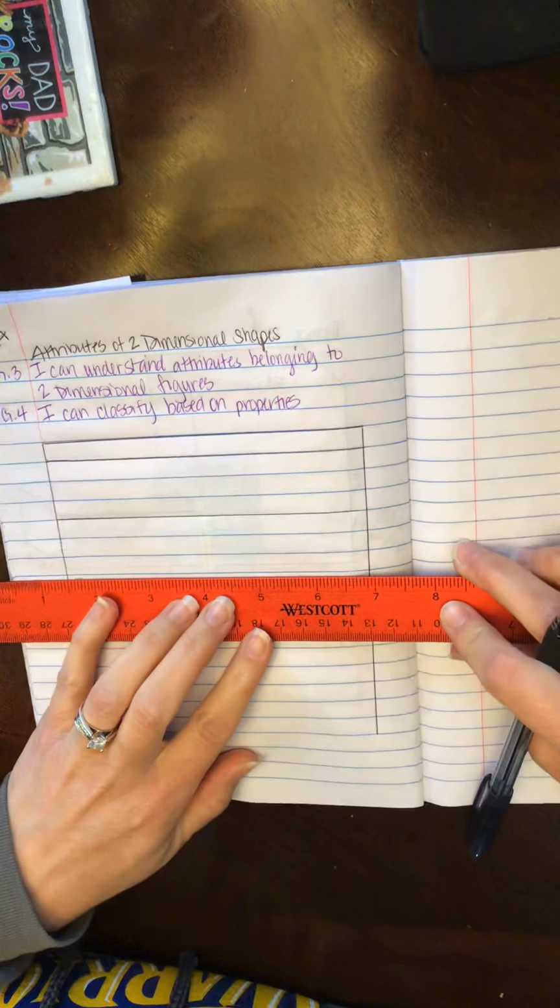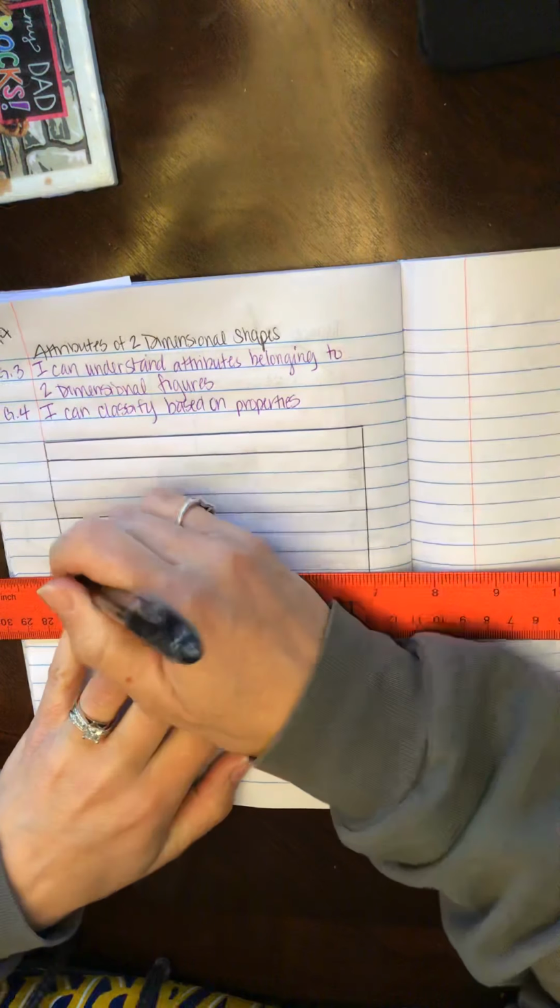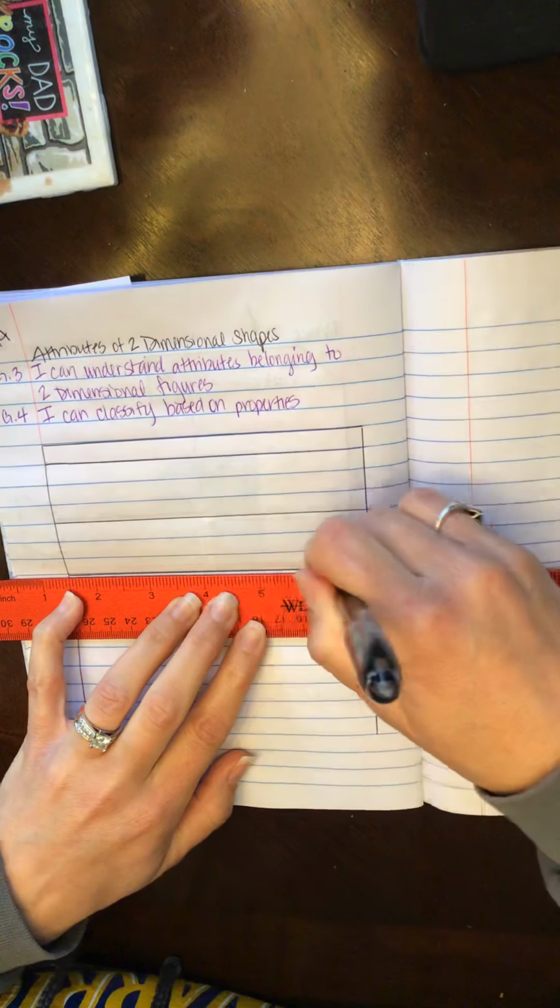You can barely see my black lines. Hopefully this is, I'm going to go right off of the blue line so you guys can see it a little bit better.